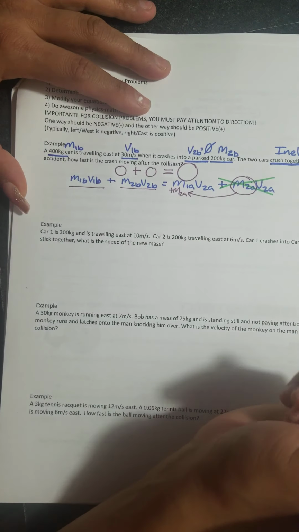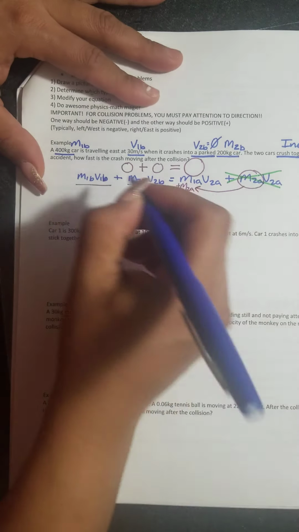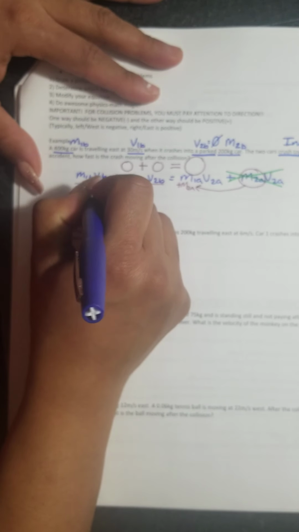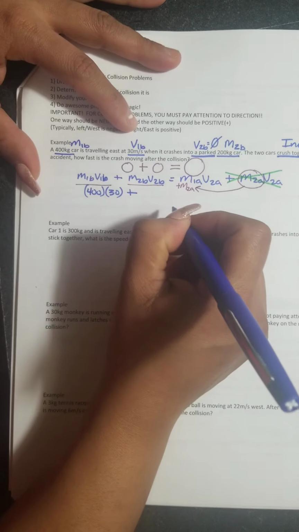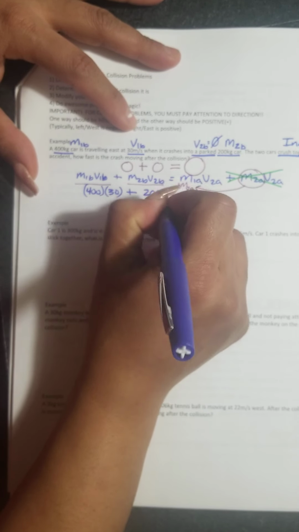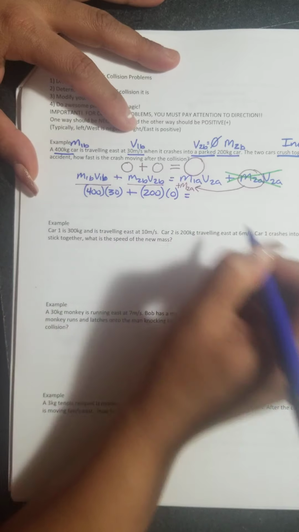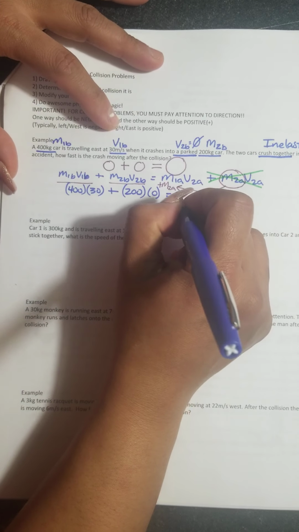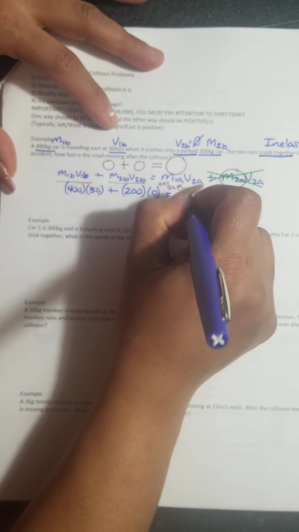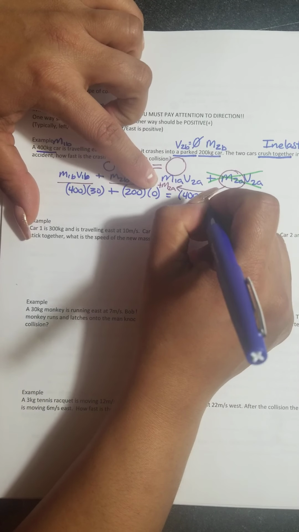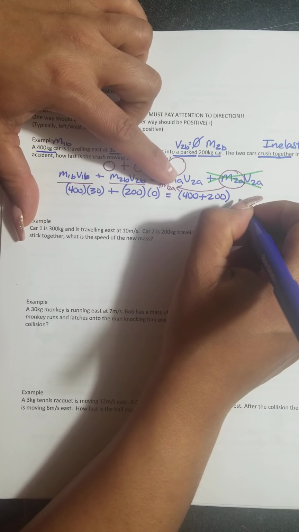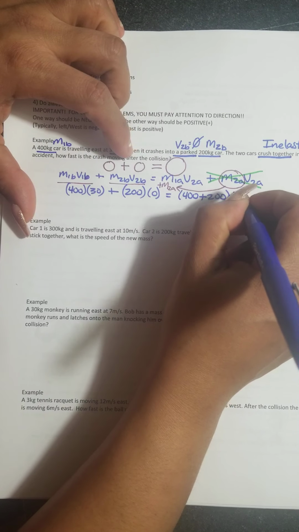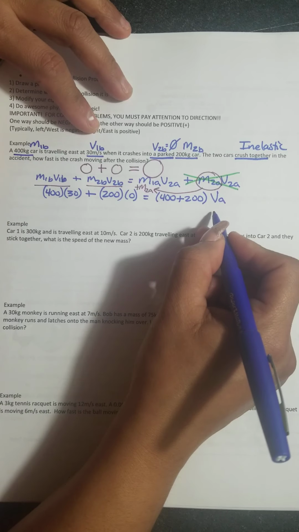Now that's the right equation. Let's go ahead and fill in the numbers with it. The mass of the first car was 400, and the velocity of it was 30 meters per second, plus the mass of the second car was 200, but the velocity was 0 because it was parked. Now, the mass of object 1, which is 400, plus the mass of object 2, which is 200, times the velocity of it, which is my unknown. That's what I'm looking for.